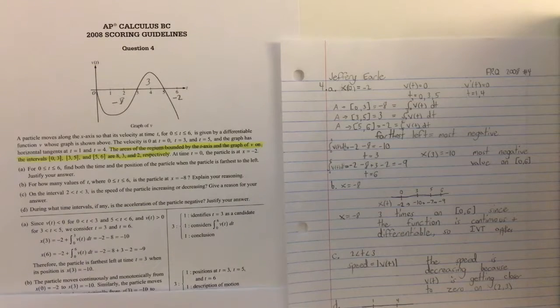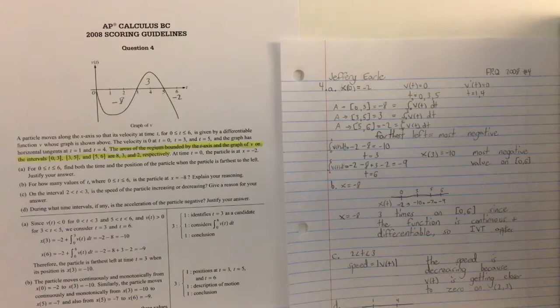And if we look at our scoring guide, we see the same thing. They're saying exactly what we just said, and by the intermediate value theorem, this is how we get that.